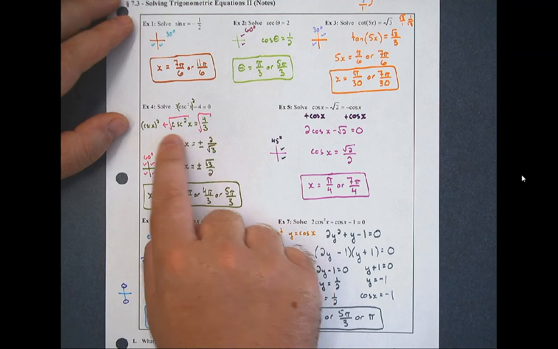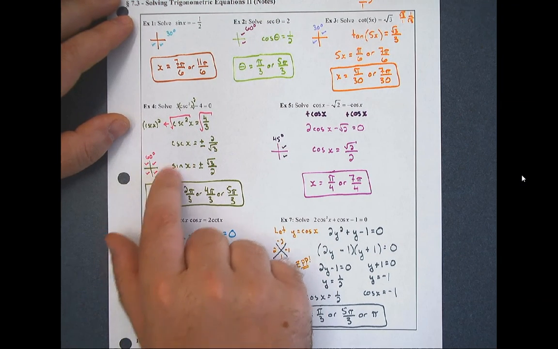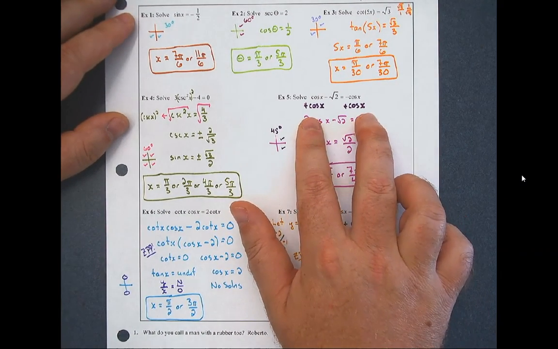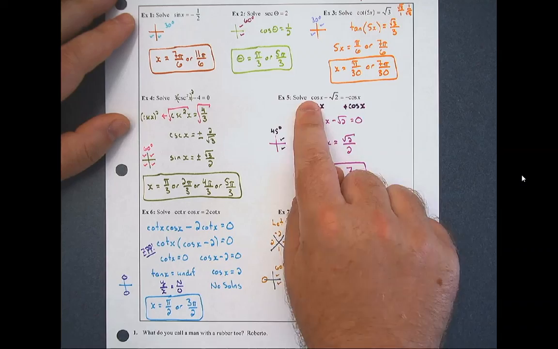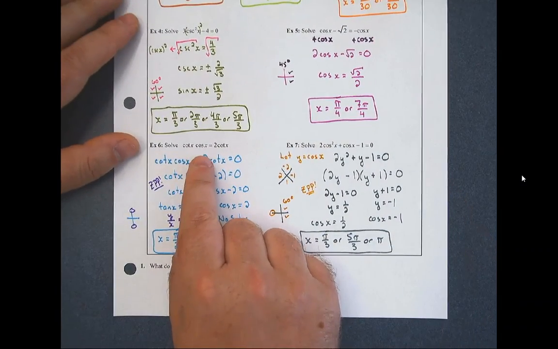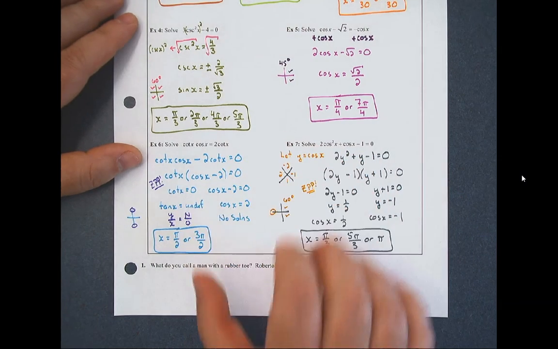A couple of things to remember: when you square root, you have plus or minus, which means you're going to have more than just 2 solutions. And then we talked about the scenarios where there's more than one x. If you can combine like terms, combine them and then solve. If you can't combine like terms, I recommend getting it equal to 0 and then doing some kind of factoring.